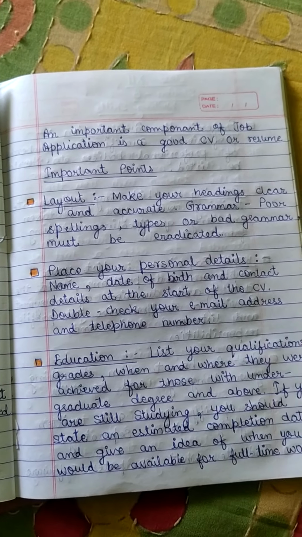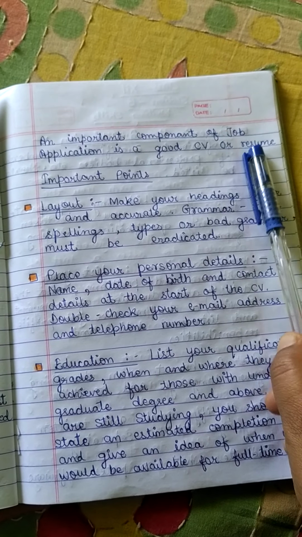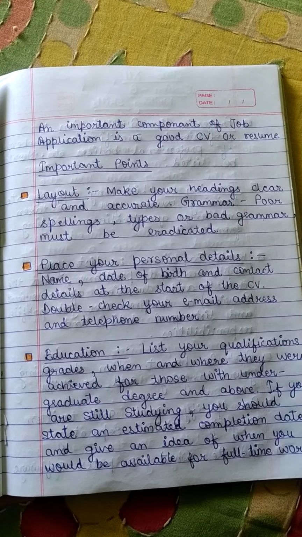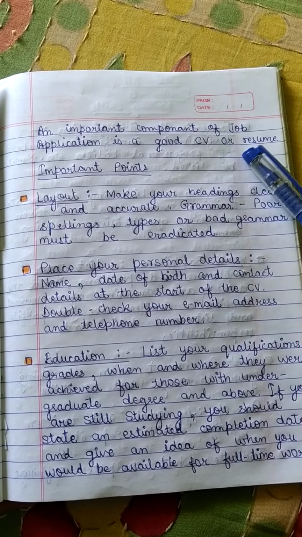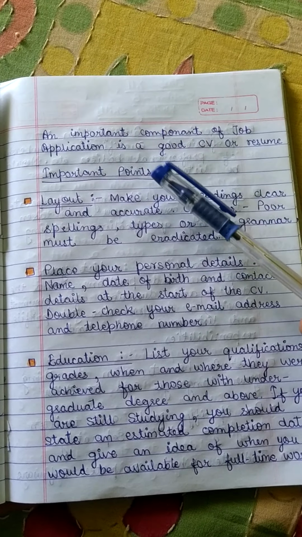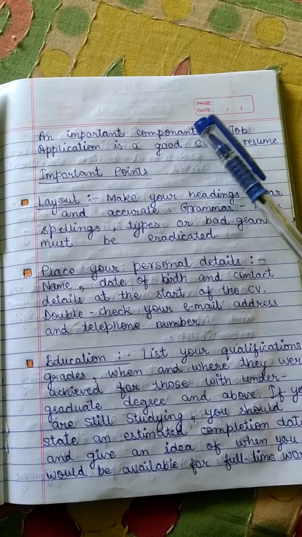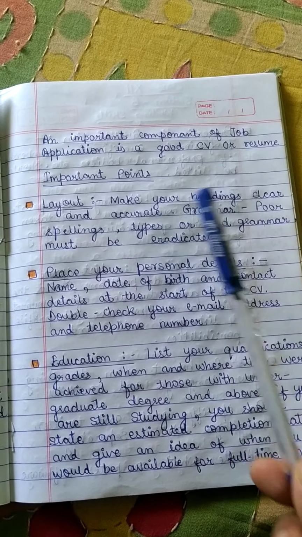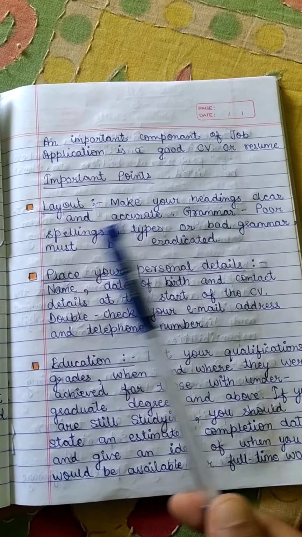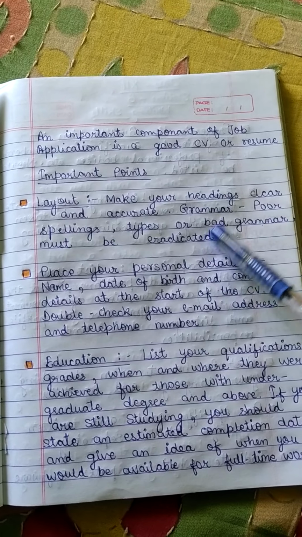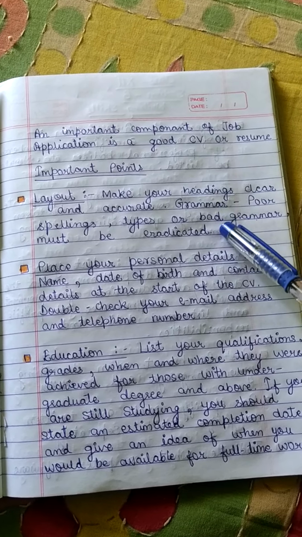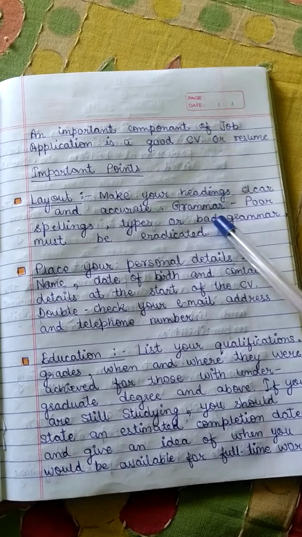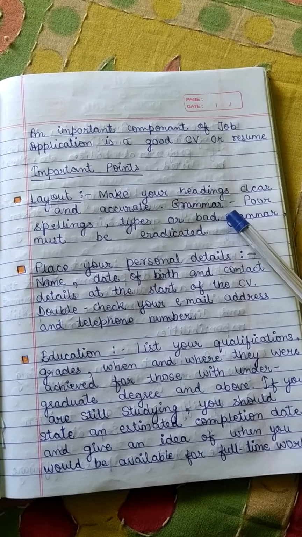Now an important component of a job application is a good CV or resume. Whenever we write a job application, we always have to enclose a good CV or resume with it, and we should know what the important things are that the CV contains. Now first is layout. Make sure headings are clear and accurate. Grammar, poor spellings, and bad grammar must be eradicated. We should always try to avoid grammatical mistakes, spelling mistakes, or any kind of unnecessary things in the formal letter or in the job application letter.